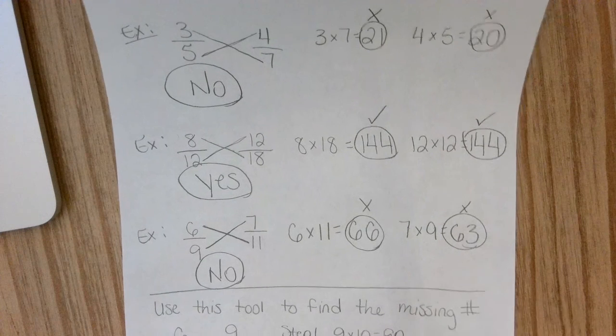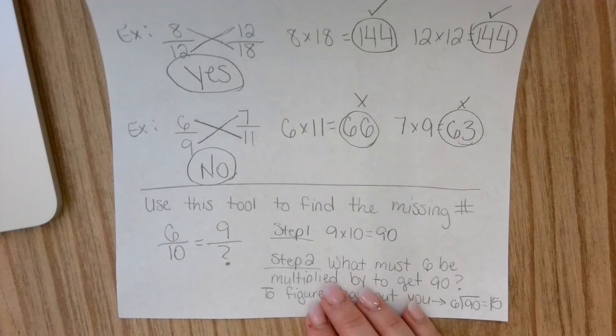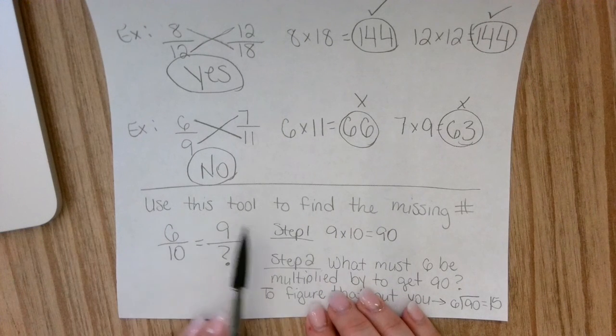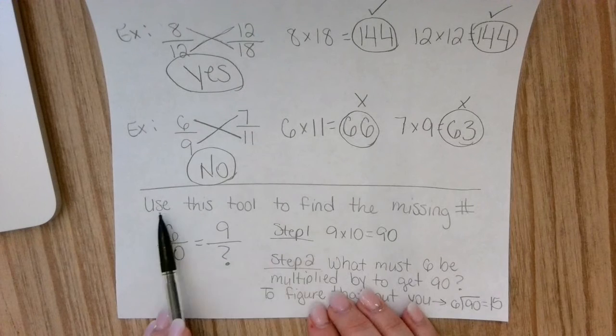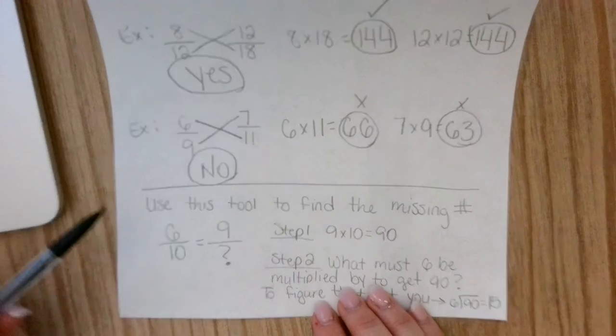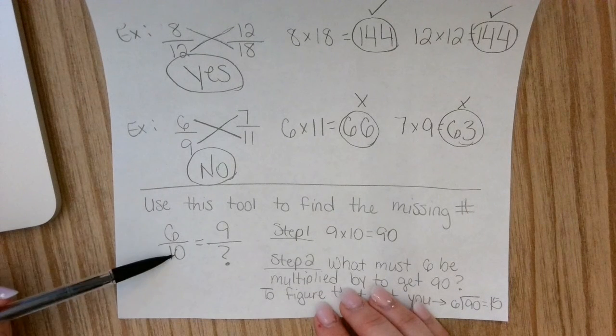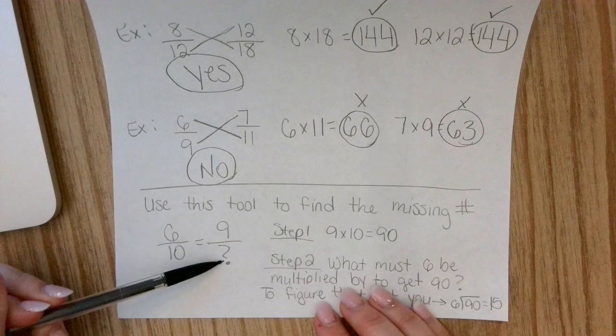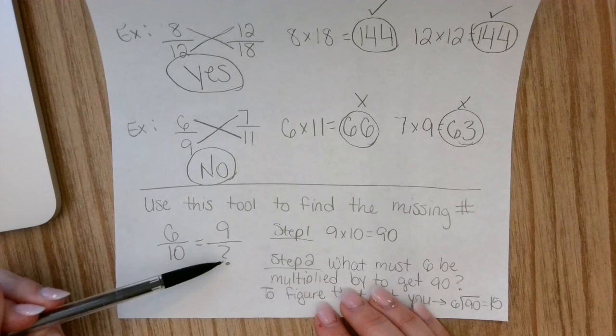Now the next form that you may see on your homework is you're going to use this lesson that I just taught you to find the missing number. So let's pretend that I have 6/10 over 9 something, but I don't know what that something is.